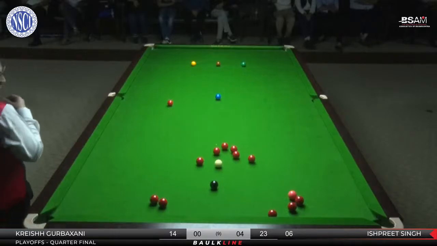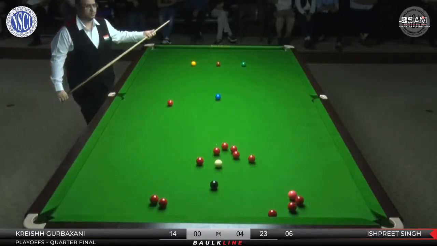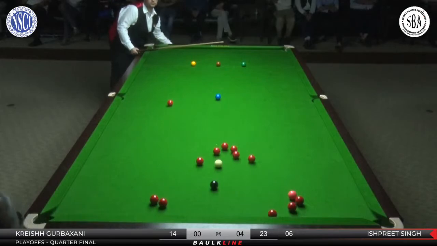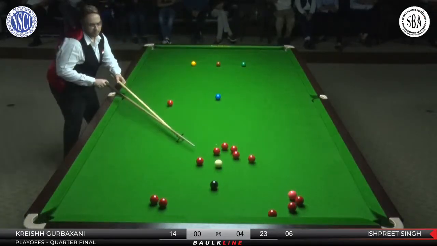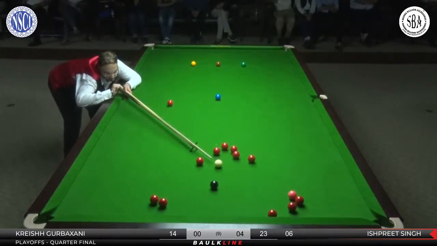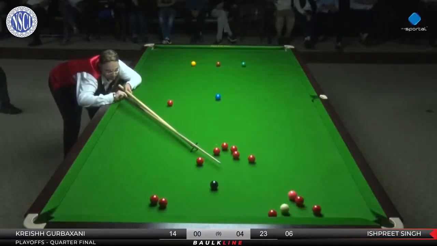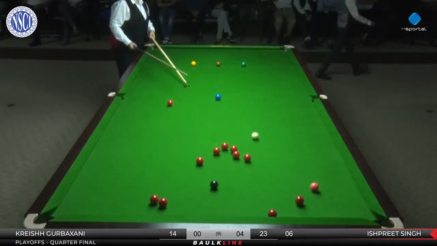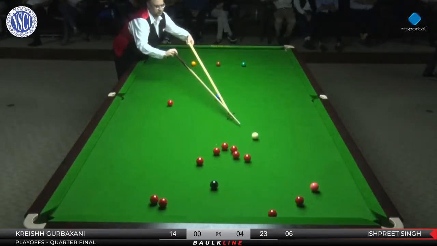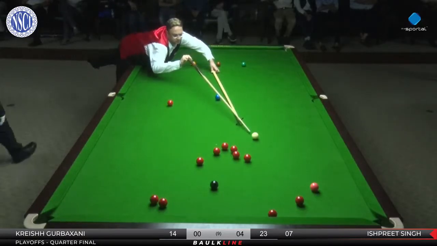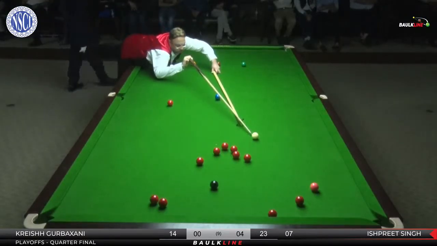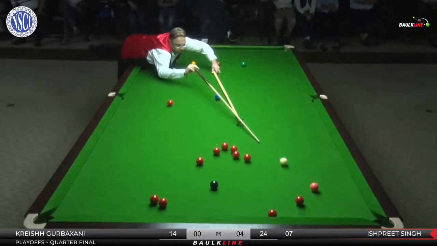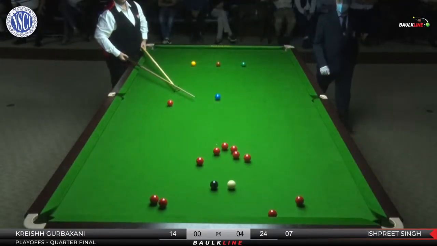He's still left with a couple of reds, one which is 2 reds below the pink. Which he's played outstandingly well. Got a thin cannon on the pink. Was a little bit lucky to get that thin cannon on the pink. Left himself the pink and has made himself a definite favorite.